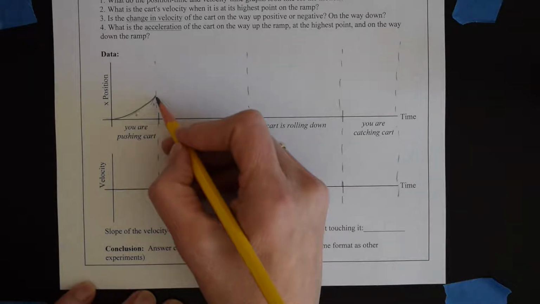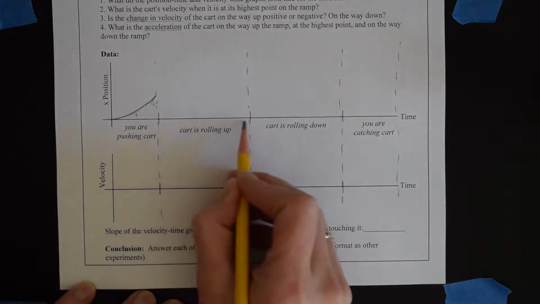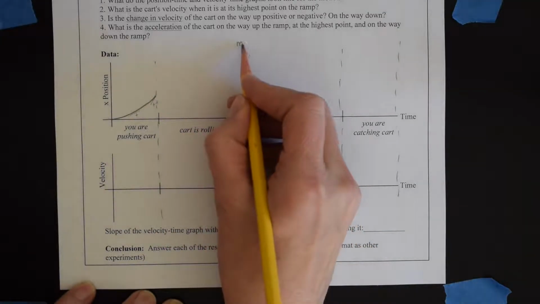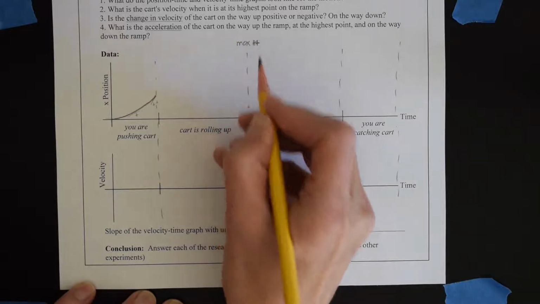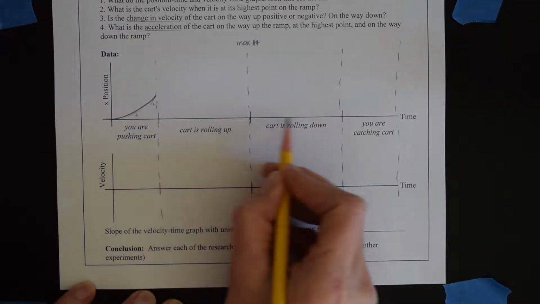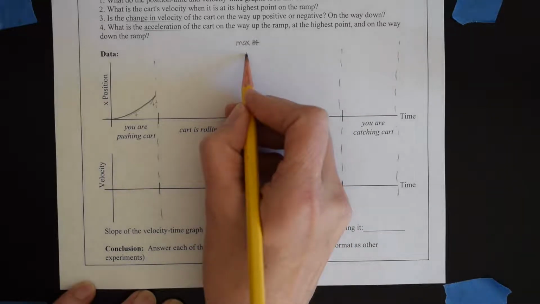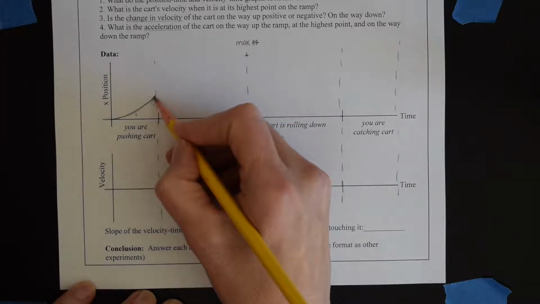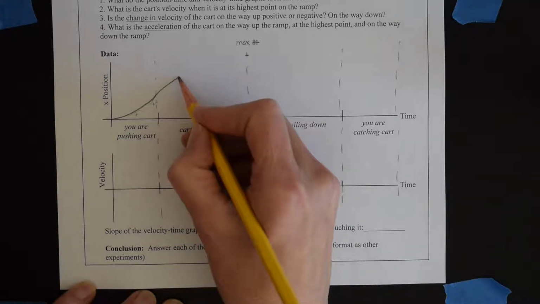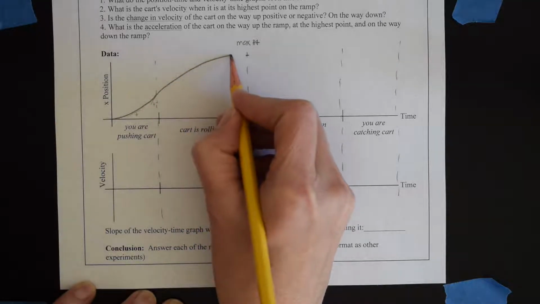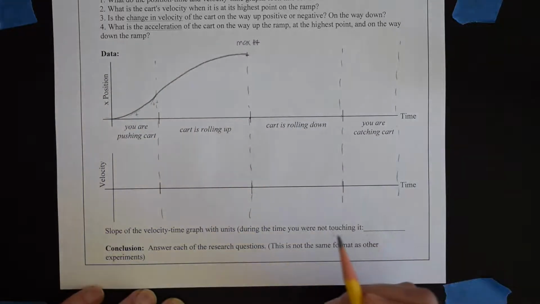It's going to start to slow down. And by the time it gets to the highest point, which would be here, that's in between when it's rolling up and rolling down, it should have a velocity of 0 instantaneously. So we should see a decreasing slope, and it would look like that.